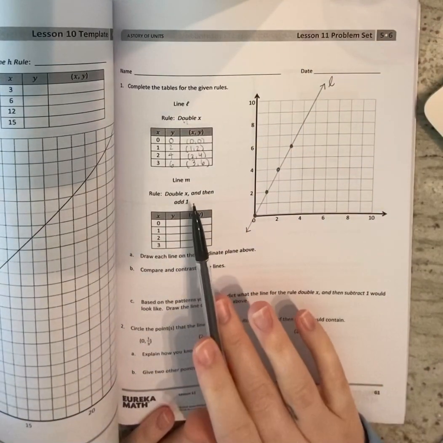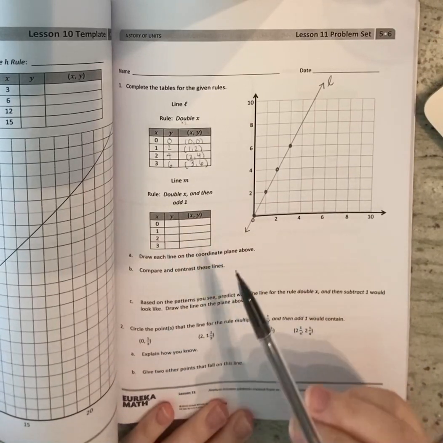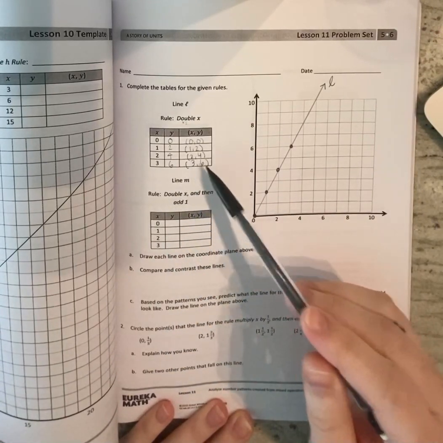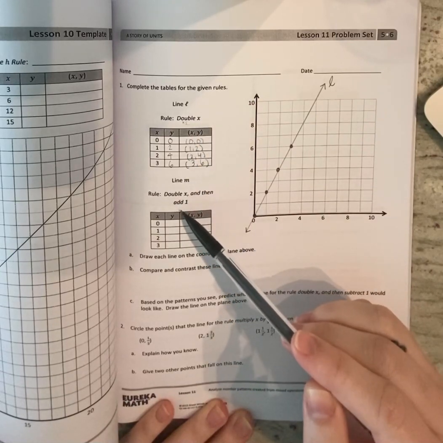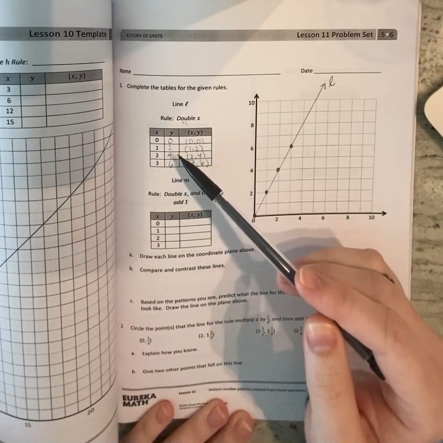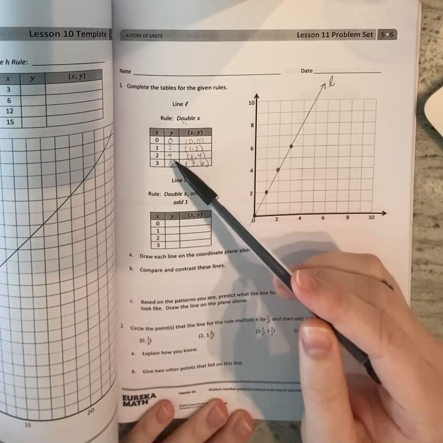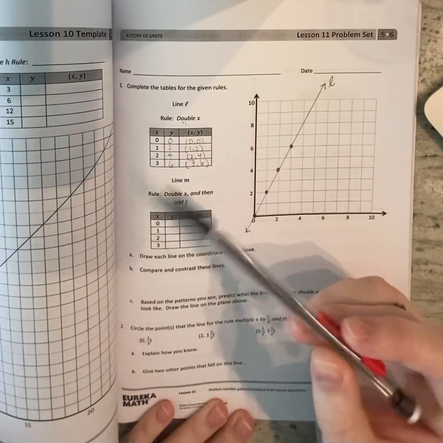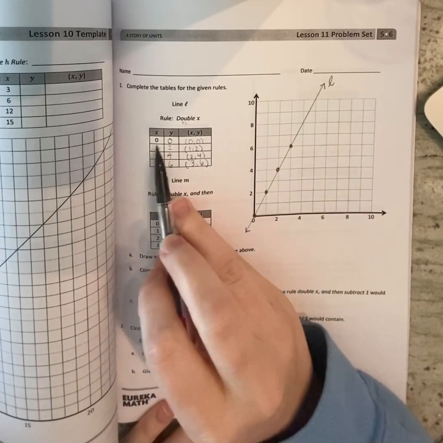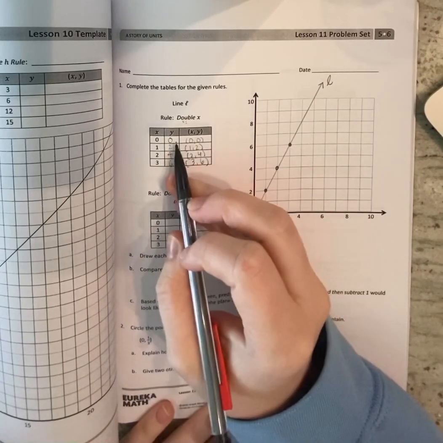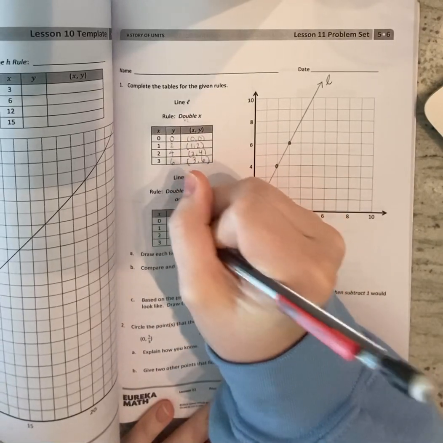Now we're going to make line M. The rule is double X and then add 1. These rules are very similar. This is double X, this is double X, but you just add 1 to it. I'm going to use what I'm given here. They've already doubled X. This one is just adding 1. For example, this first one, 0, 0. They doubled X, and if I add 1, it's just going to be 1 more than here. So it'll be 0, 1.